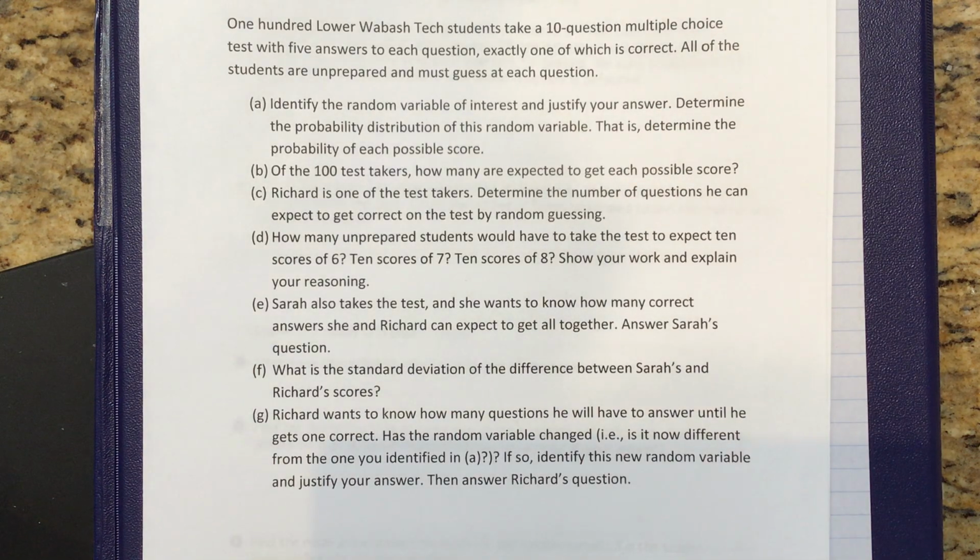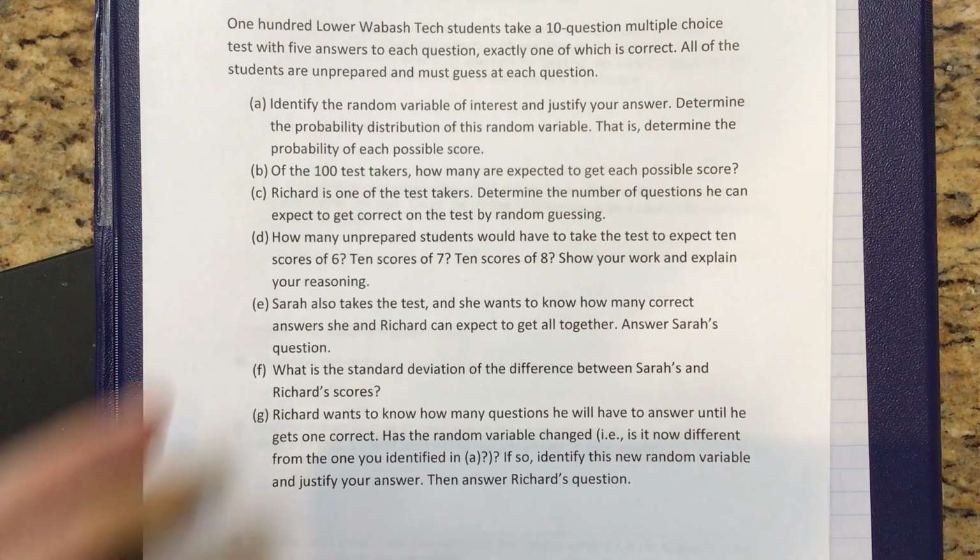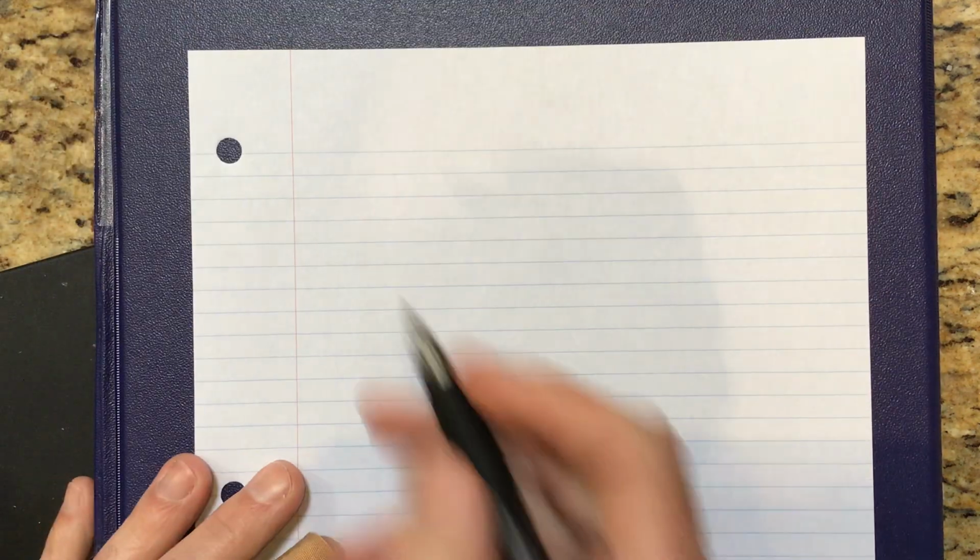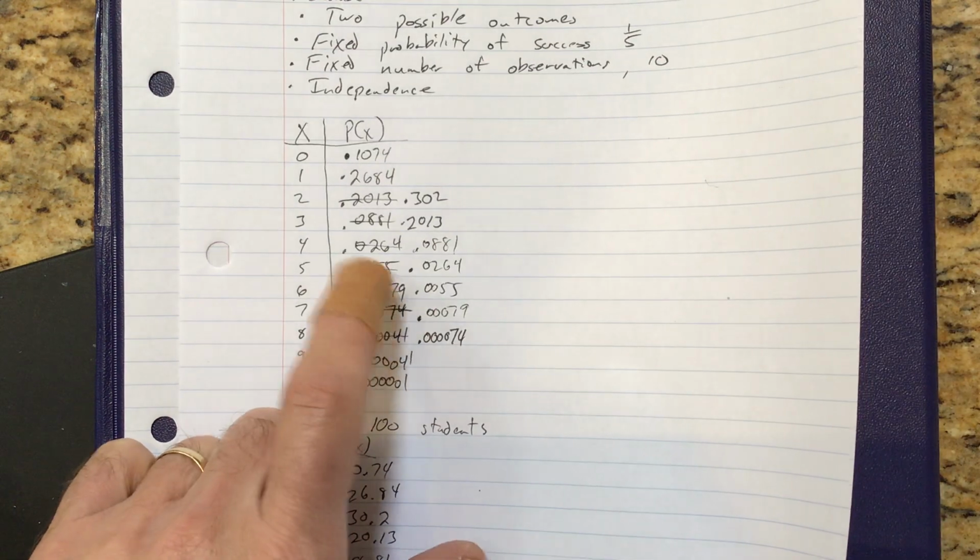Letter C. Richard is one of the test takers. Determine the number of questions he can expect to get correct by guessing. Okay, so a single student. Now we're not looking for the probability distribution of a single student. We actually have that already.